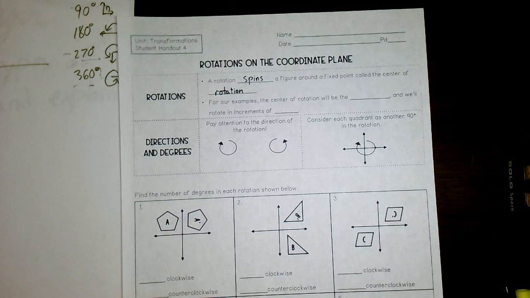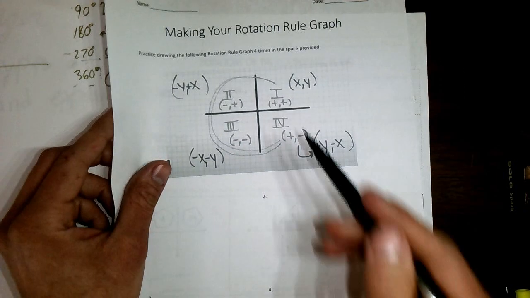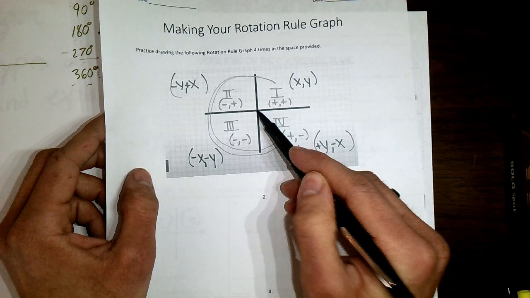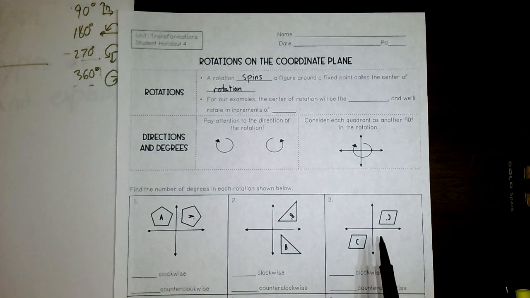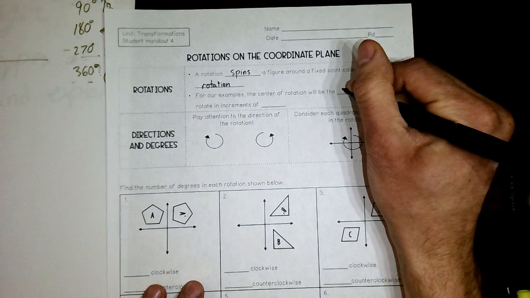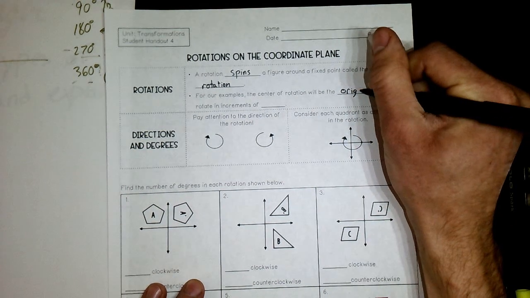Okay. So as we said, a rotation spins a figure around a fixed point called the center of rotation. Now, what is that center of rotation? What is the center of a graph called? Anyone remember? Origin. Ding, ding, ding. So, for our examples, the center of rotation will be the origin. Thank you, Brenda.